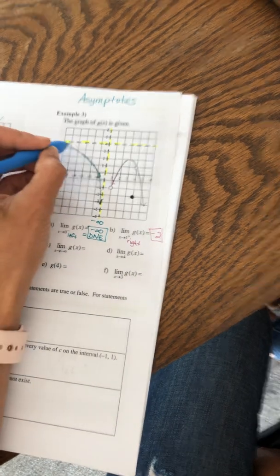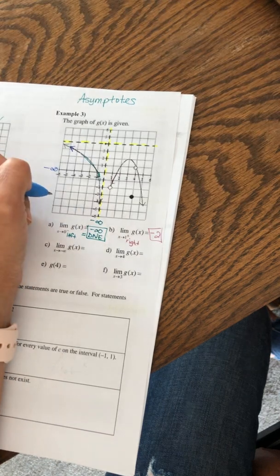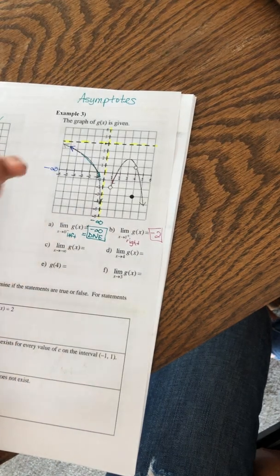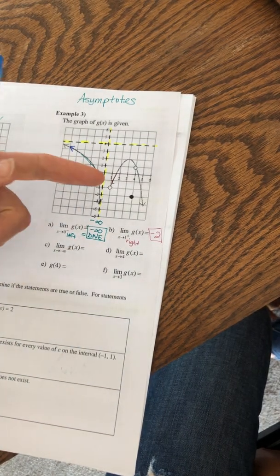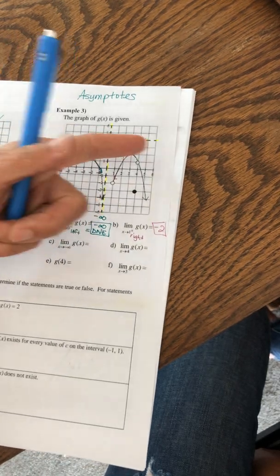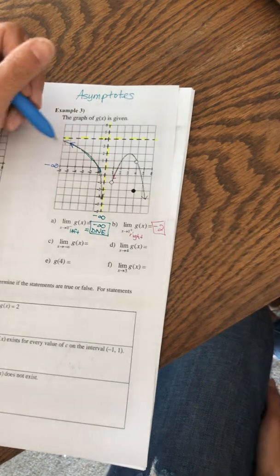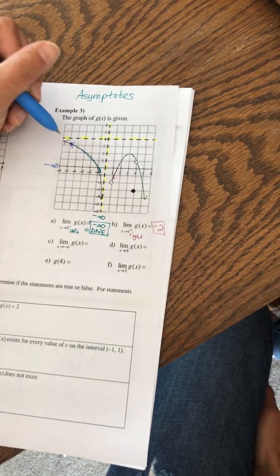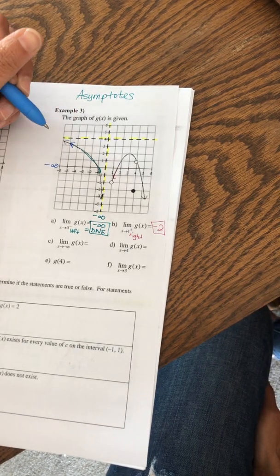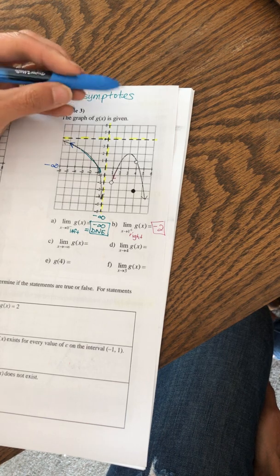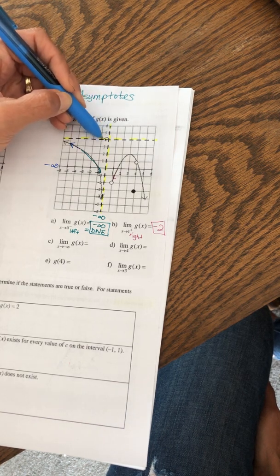So as we're going that way, basically, what's happening? Well, remember, the limit is the y value. So there's this horizontal asymptote up there, and this is approaching that horizontal asymptote, getting closer and closer and closer to it, but it's never going to touch it or cross it. So it is approaching a number, and that y value that it's approaching is a 4.